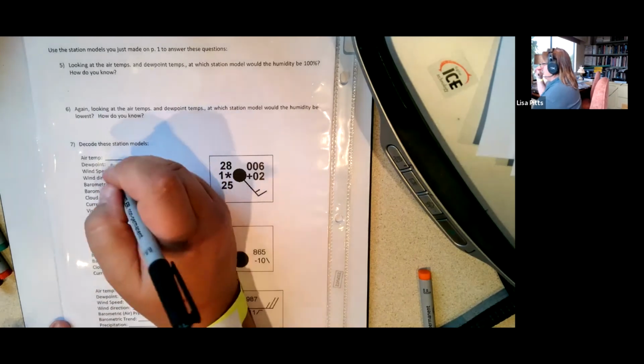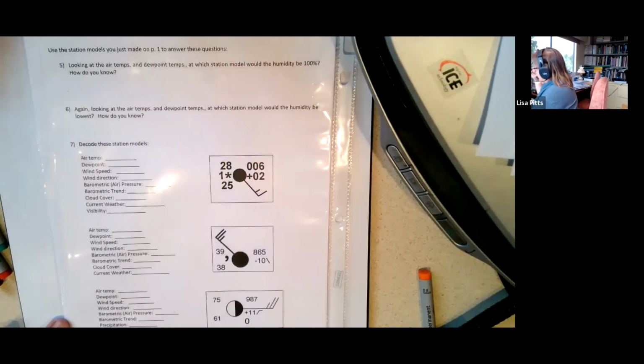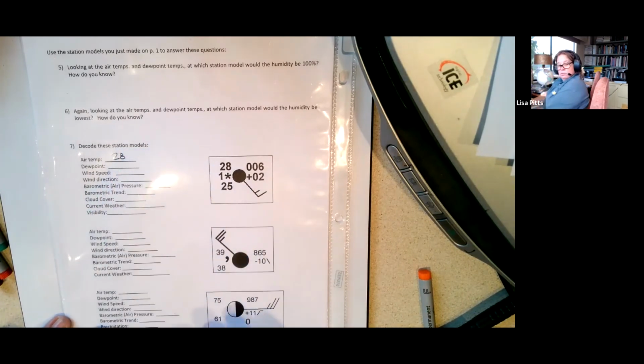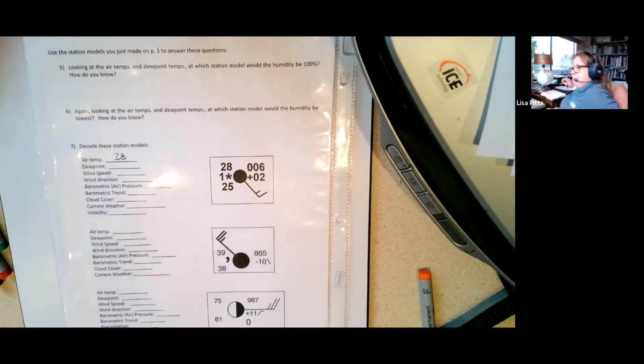So the current air temperature at our station is 28, right? What is the dew point temperature? That's okay, you can turn them in. I don't care how ugly they are. They're your notes. If you can read them. You can redo them if you want.